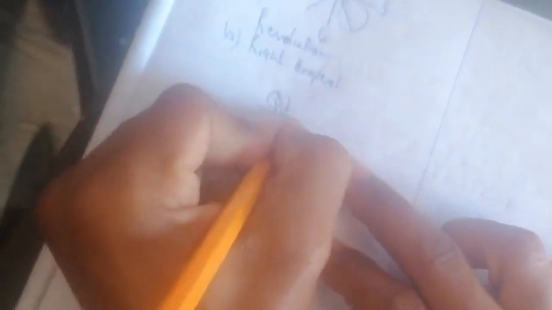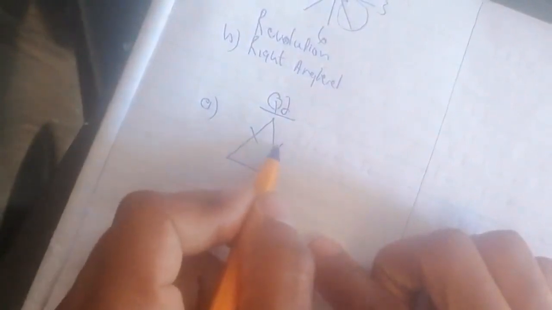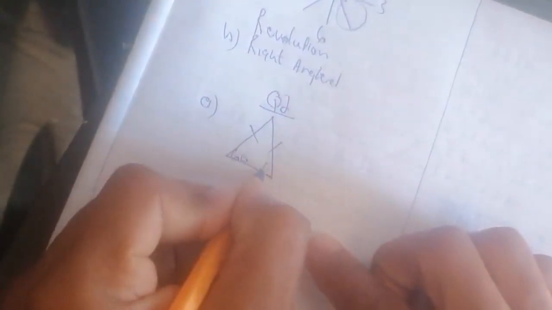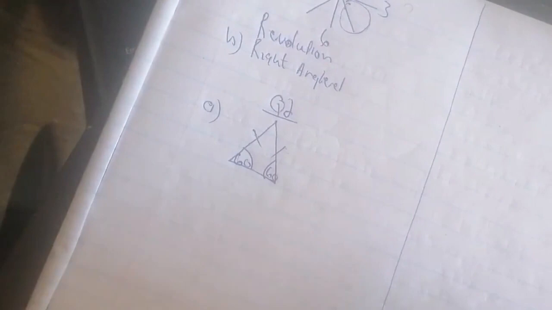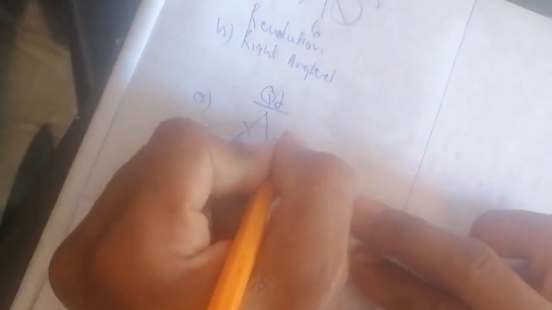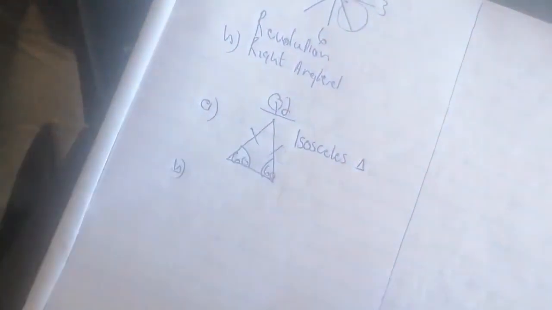So in question 2 we have the following. They say classify each triangle according to their sides. So the first one is provided to us here. And we know that if two sides are equal, therefore two angles are equal. And we need to classify this triangle. Which triangle has equal sides of equal angle? That's an isosceles triangle. So this is an isosceles triangle.